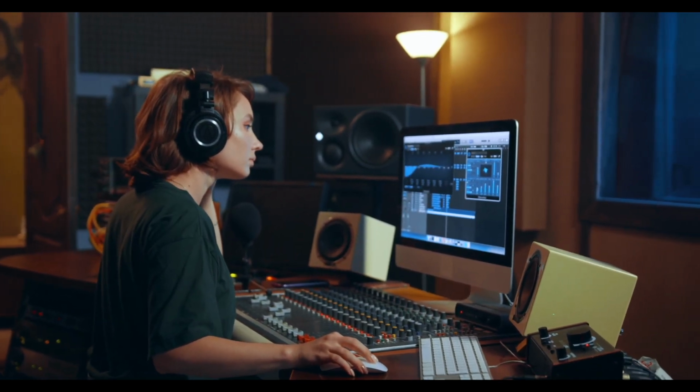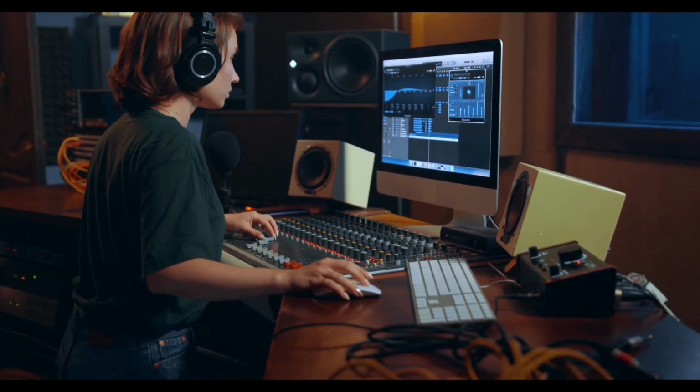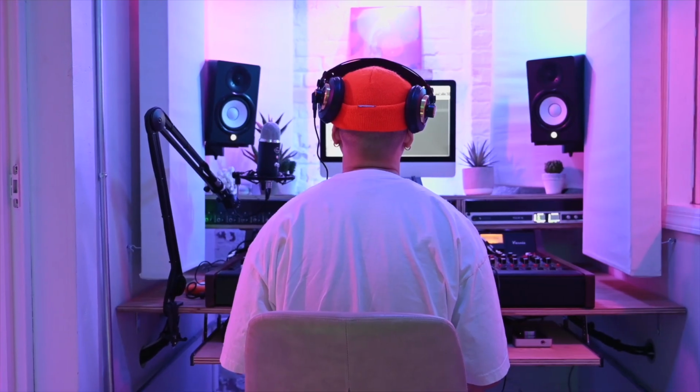What should you do? If you're mixing and mastering a project, I highly recommend that you export your mix as a stereo wave file. Then import this file into a mastering project session.